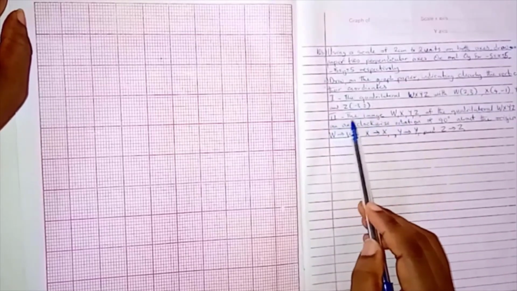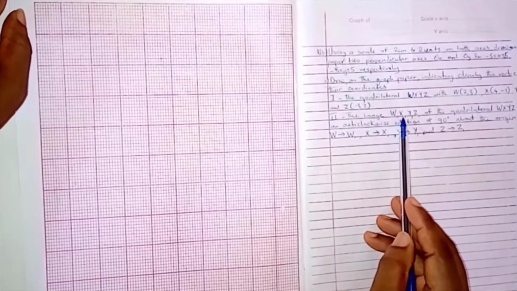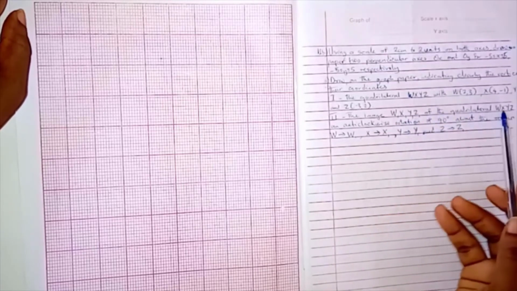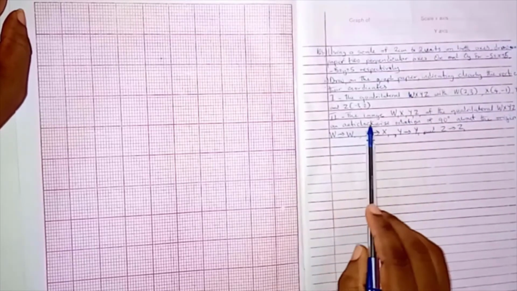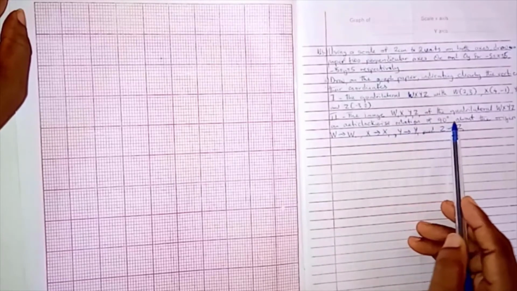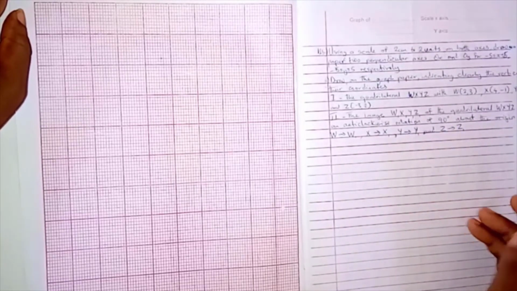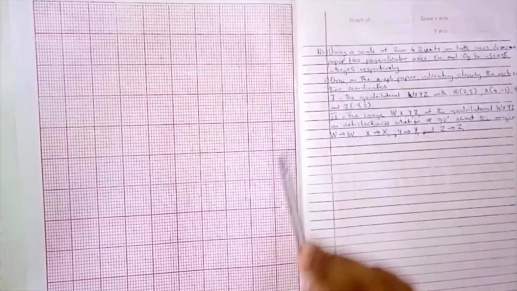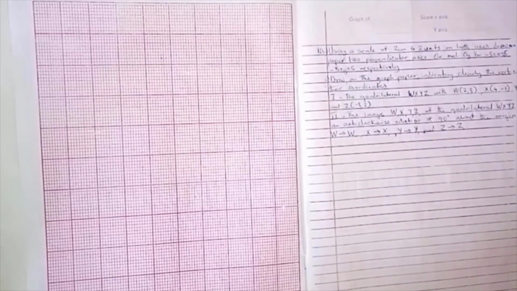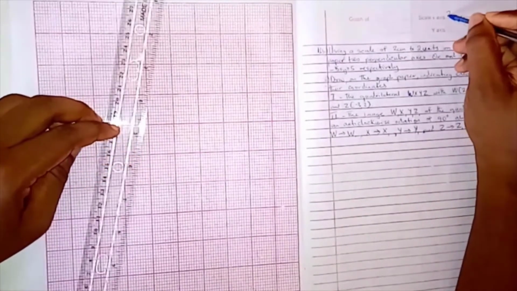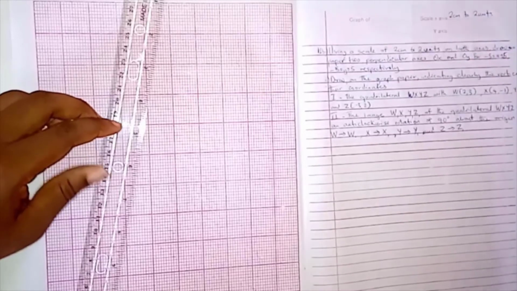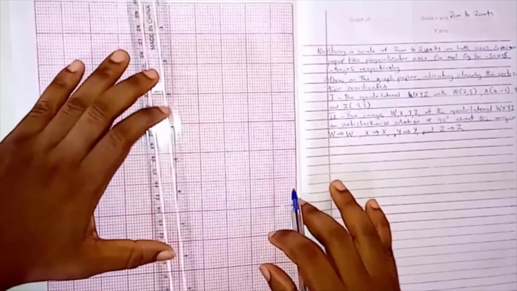Okay, then the image of W1, X1, Y1, Z1 of the quadrilateral under an anti-clockwise rotation of 90 degrees about the origin. Okay, so how do we do this? Let's first of all draw this first quadrilateral, then we are going to solve this together. It says using a scale of 2 centimeters to 2 units. So let's do this together.